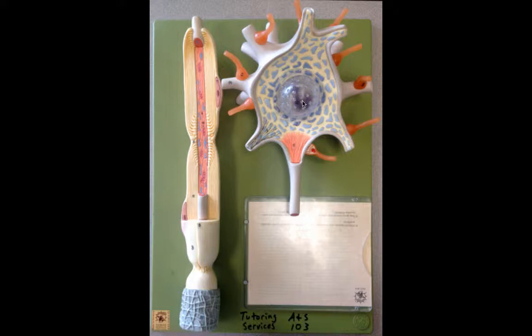Lucky for you, though, because of this model, we don't have all the organelles on it, and so you really only need to know about two of them for your exam. Again, check with your professor to make sure that that hasn't changed since I made this video, but let's go ahead and look at those right now.